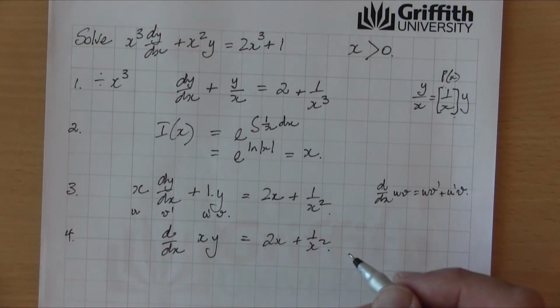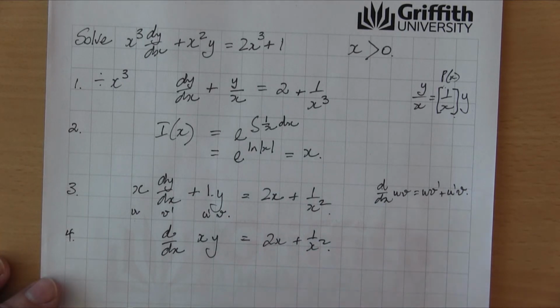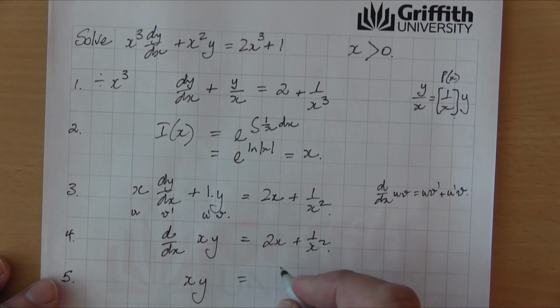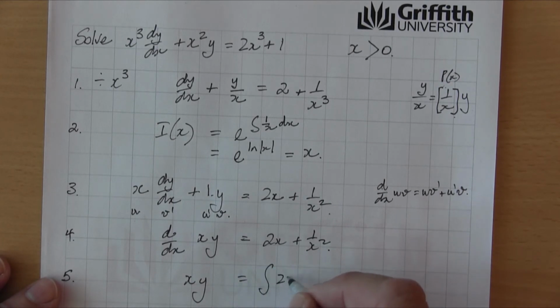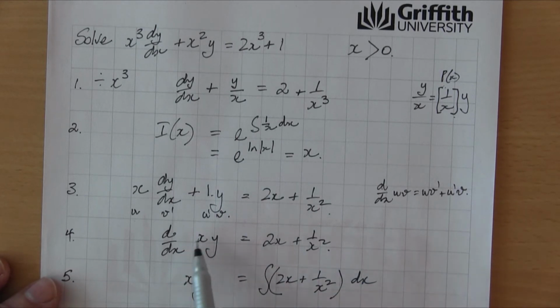Alright, now the next step is to integrate both sides with respect to x, and if I integrate the derivative, well, I just get xy equals the integral of 2x plus 1 on x squared dx. Okay, so if I find the derivative, then integrate, I'm back to xy again.